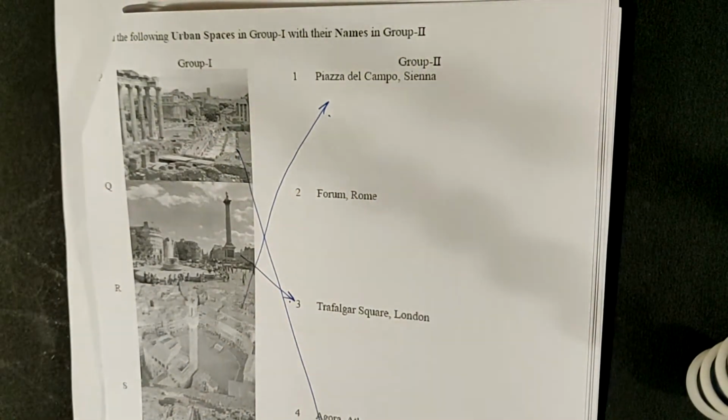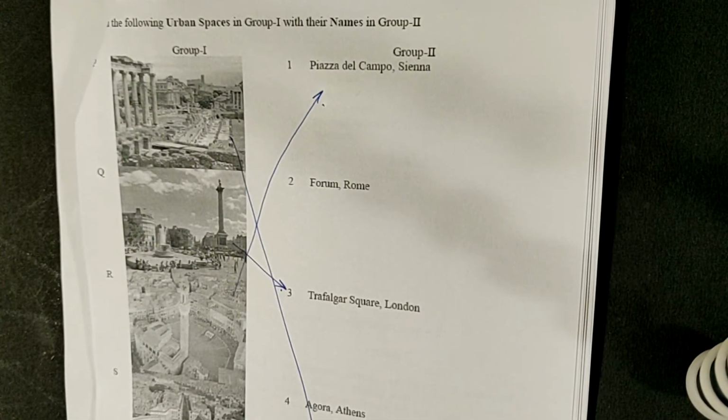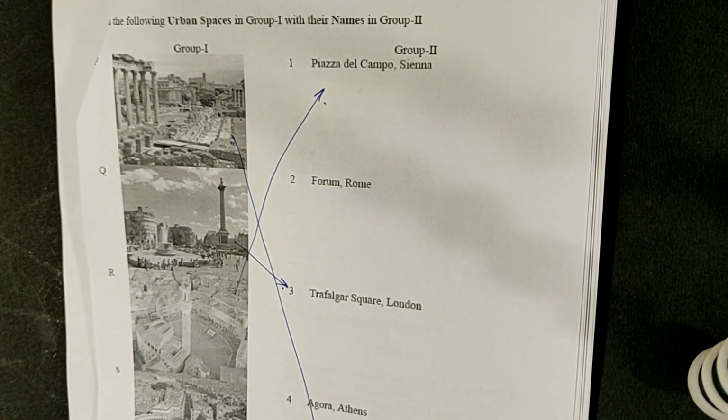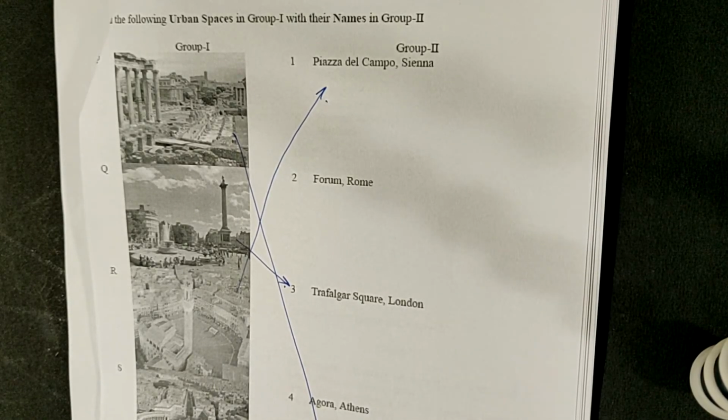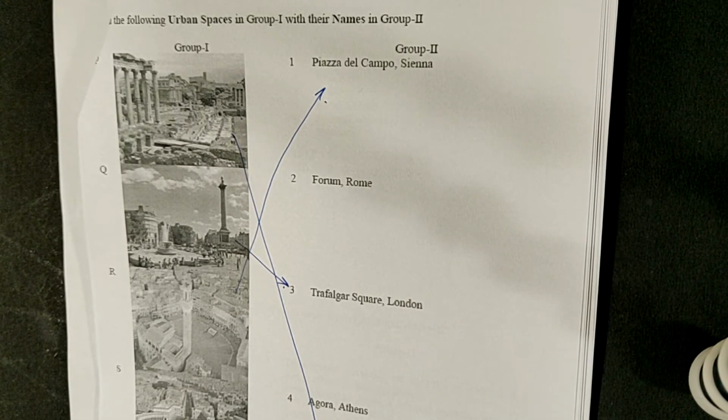So even if not mugging up your question, mugging up is not a way to crack GATE. You should know things throughout your 5-year course.